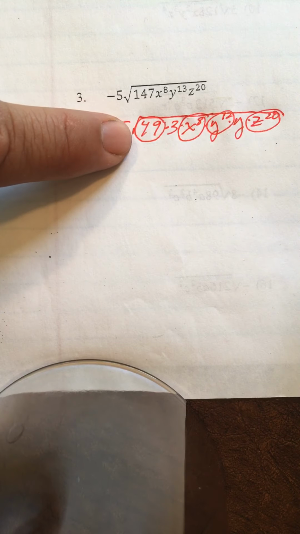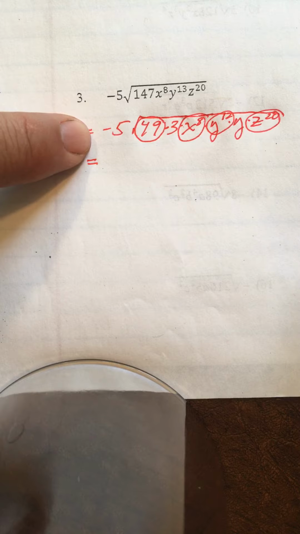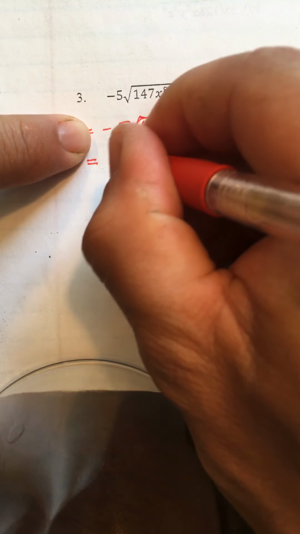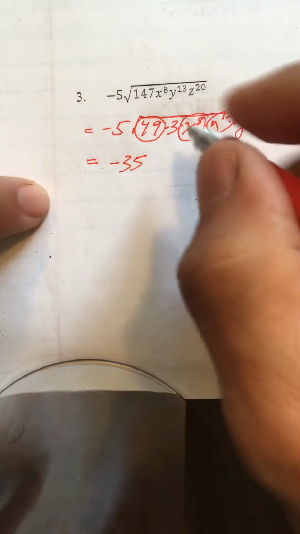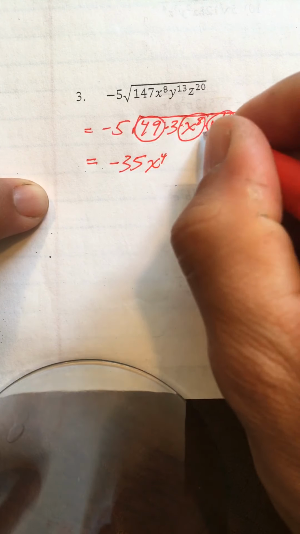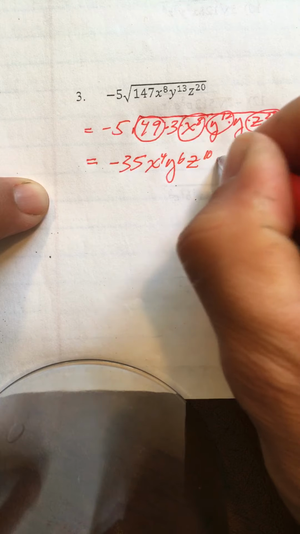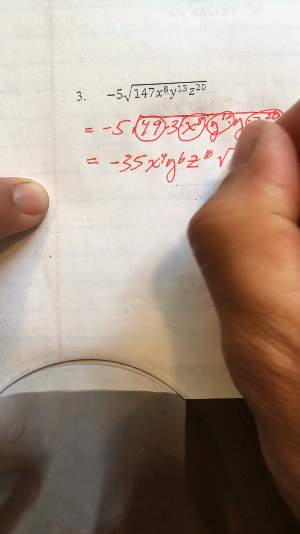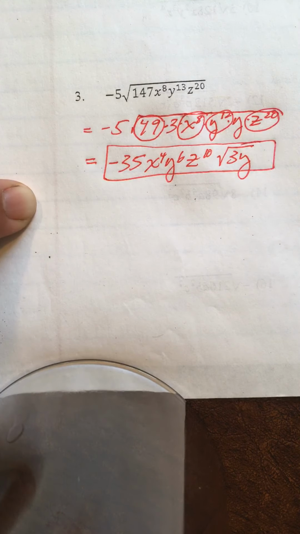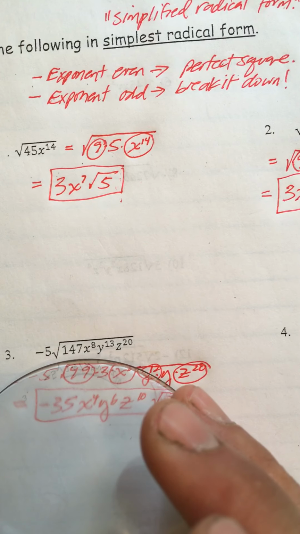So now I'm going to pull out the square root of 49, which is 7. 7 times negative 5 is negative 35. This would be x to the 4th because we divide by 2, y to the 6th because we divide by 2, z to the 10th. And what's left inside are all the terms that are not circled. And number 4 is more of the same. I'm not going to do it here because that's one that I would probably have you guys do in class.